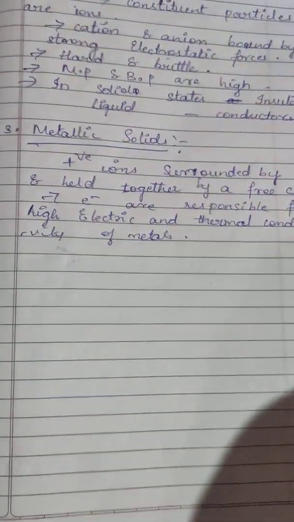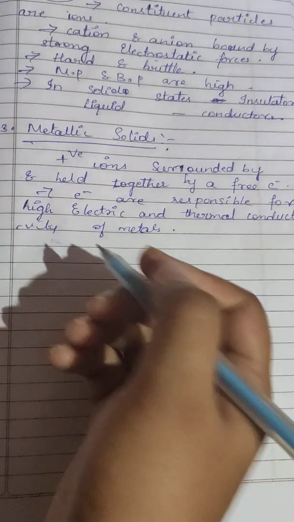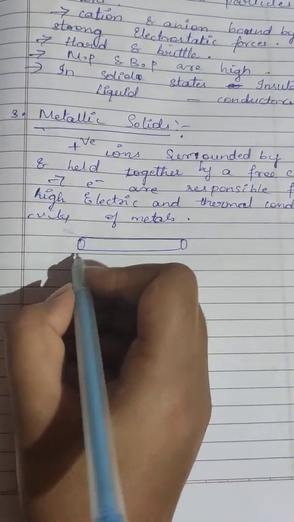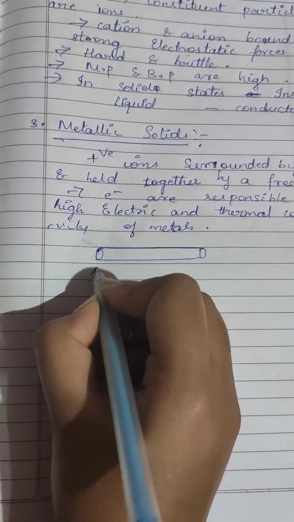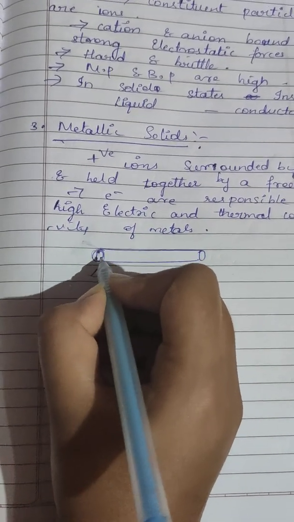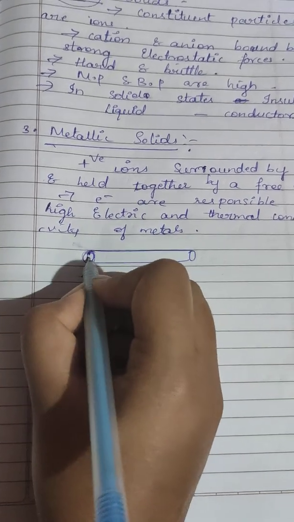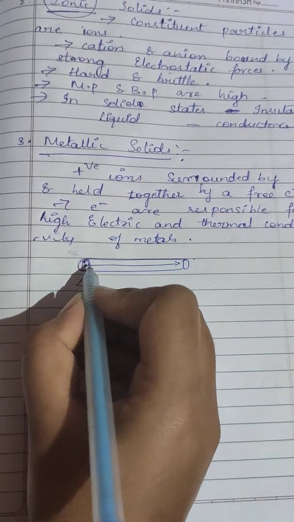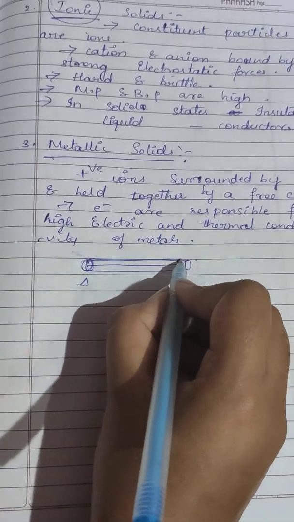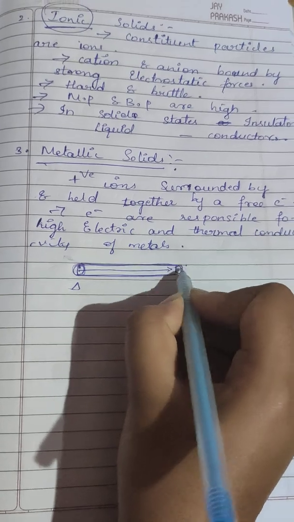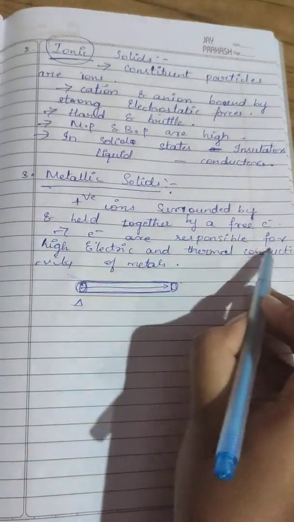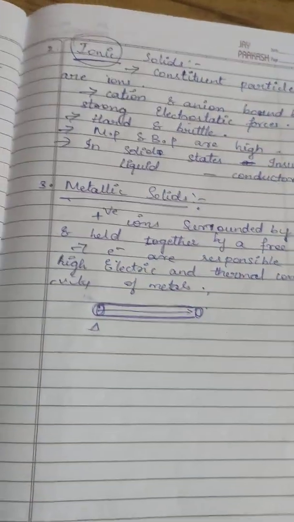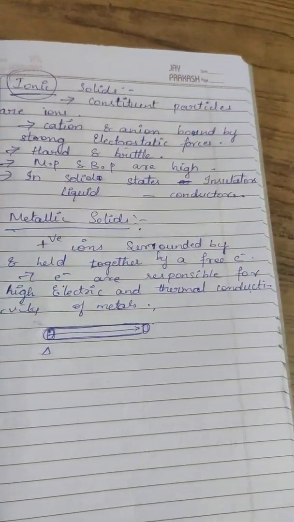This topic is not so difficult. When you take a metal rod, for example, and heat is supplied at one end, after a few minutes you can find the heat transferred to the whole metal. This is due to the electrons carrying the heat throughout the metal. That is, the electrons are responsible for the high electric and thermal conductivity of metals. And this is all about metallic solids.